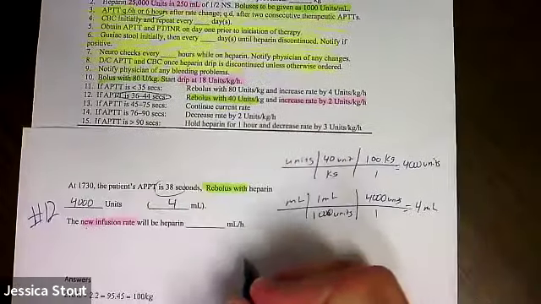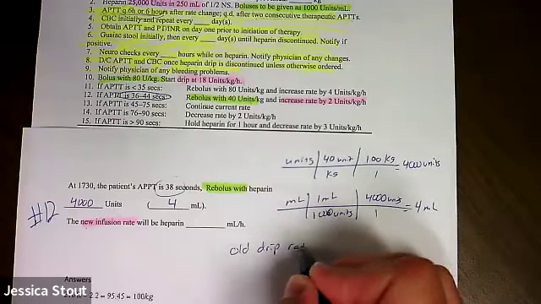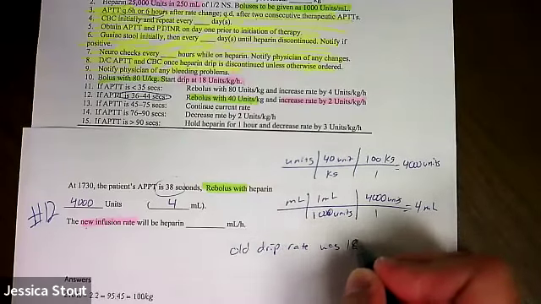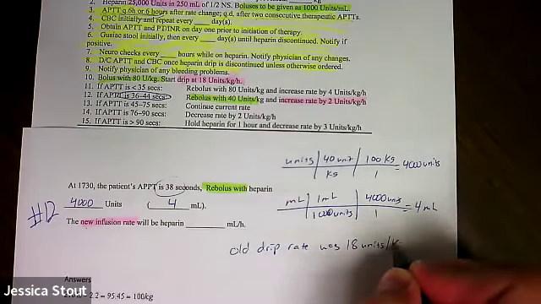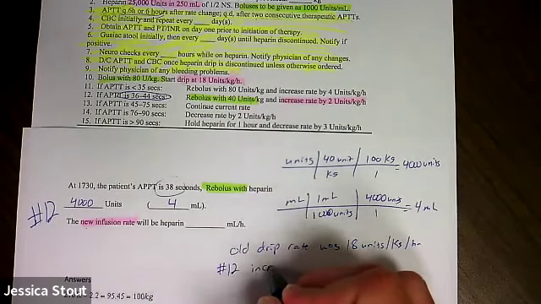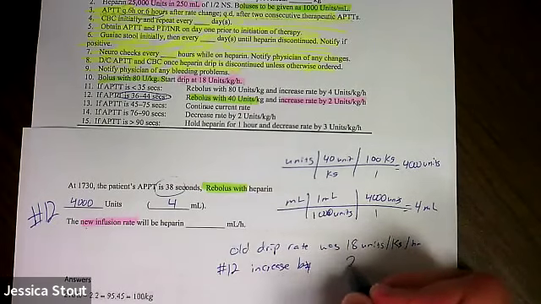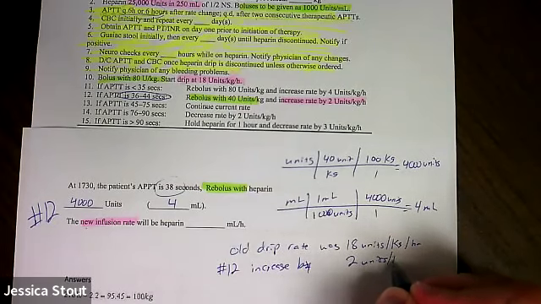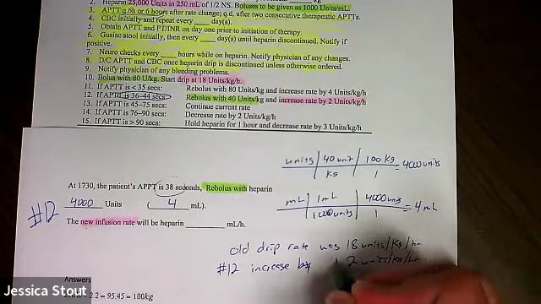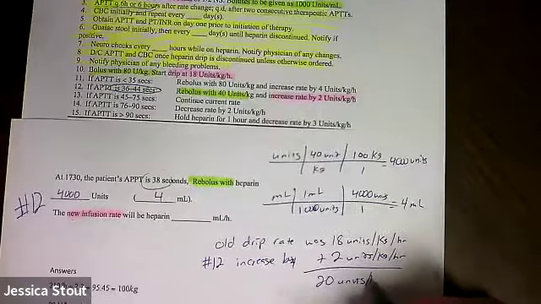Okay, so let's write this down: the old drip rate was 18 units per kilogram per hour. And number 12 is telling us to increase by 2 units per kilogram per hour. Okay, so we're going to add that to it. We're going to be working with 20 units per kilogram per hour.